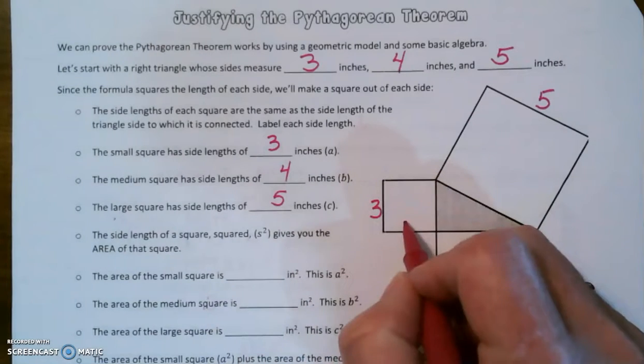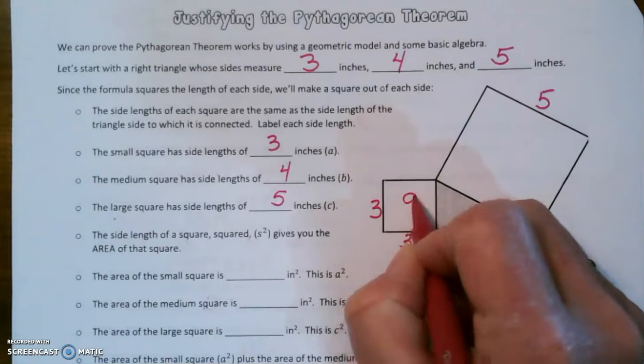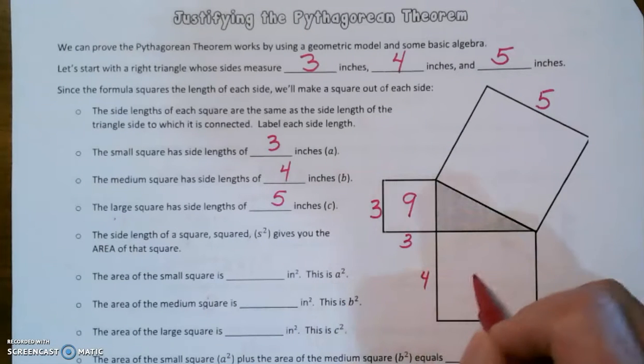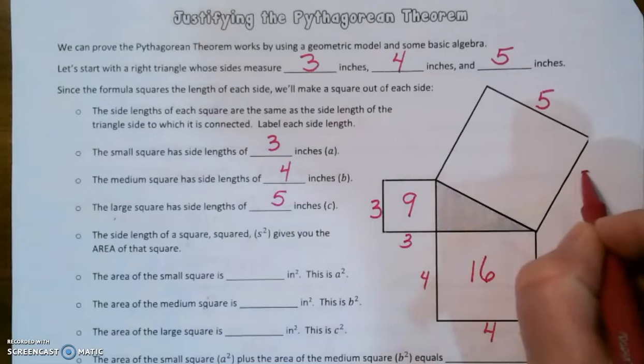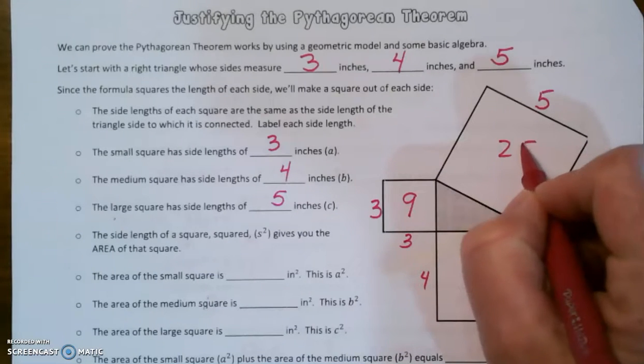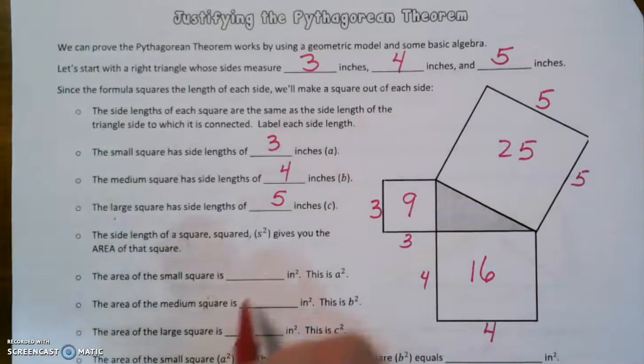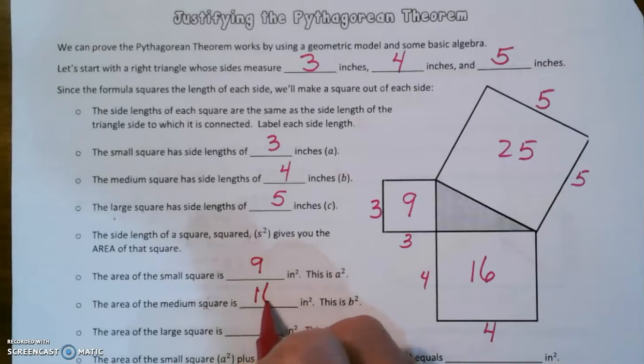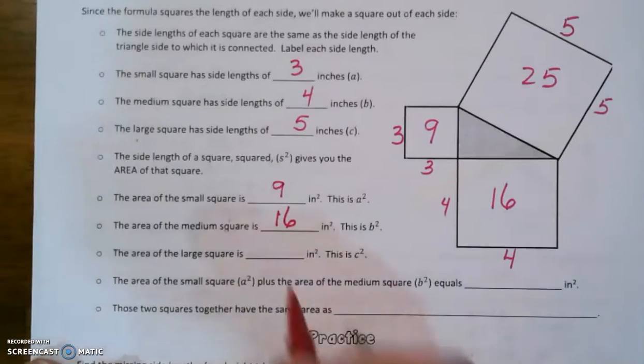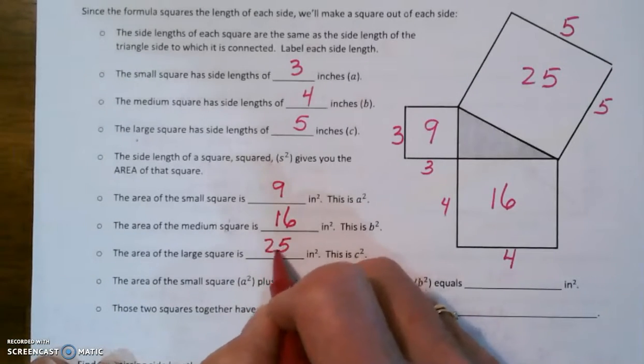So if I said 3 times 3, I'm going to get 9. 4 times 4, I'm going to get 16. And 5 times 5, I'm going to get 25. So 9 is the area of the small box, 16 is the middle box, and 25 is the big box.